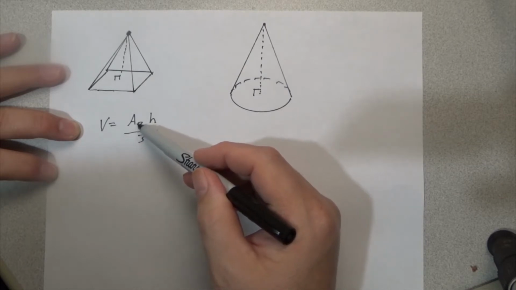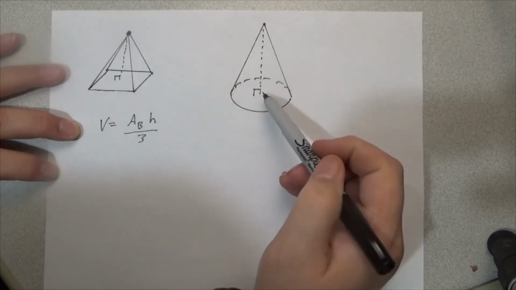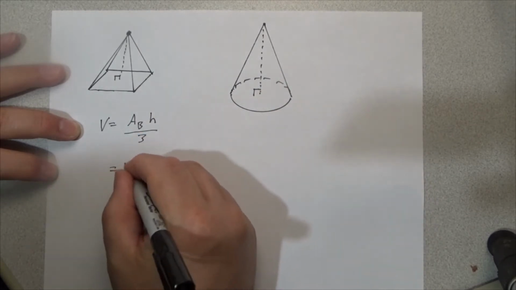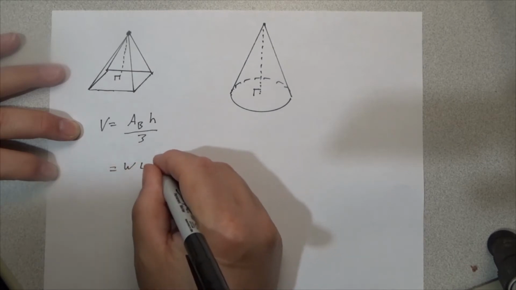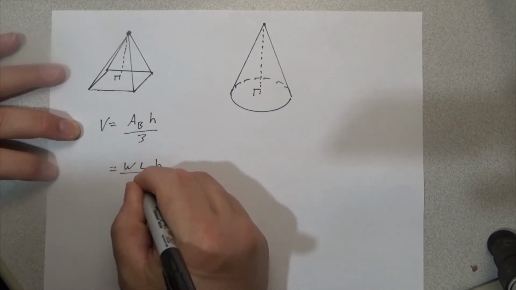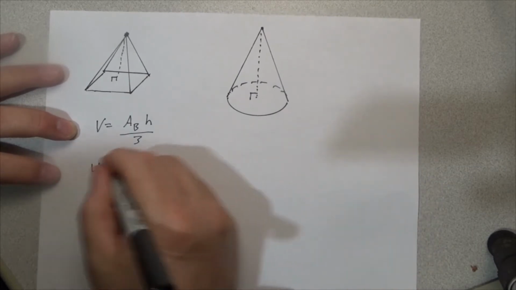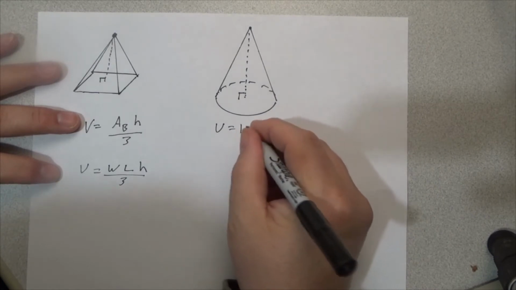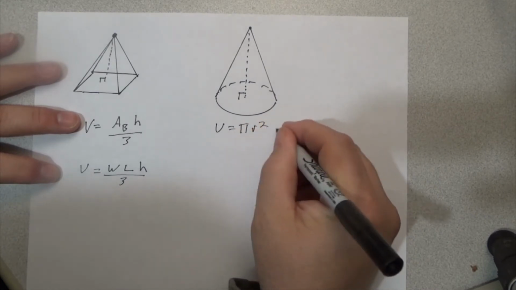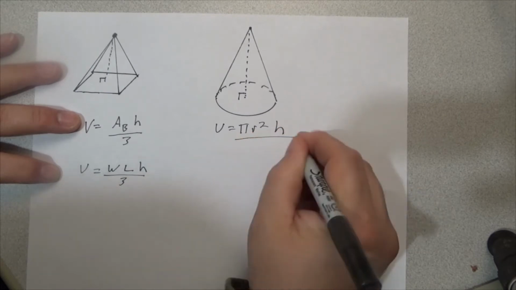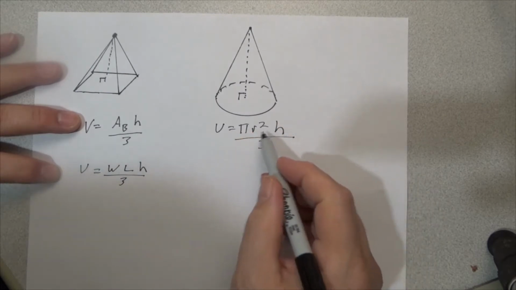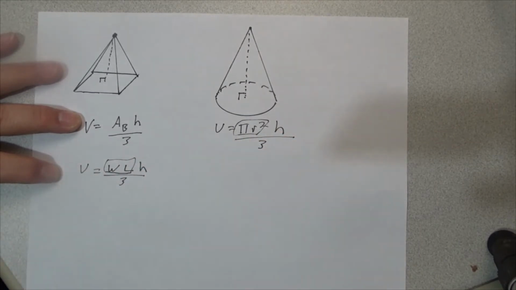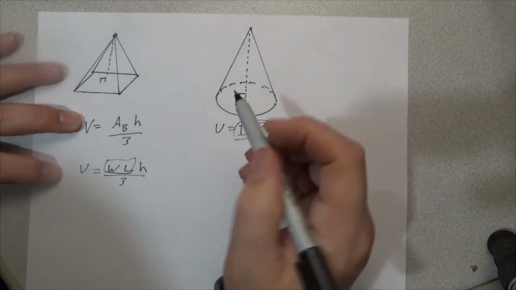Now the area of the base is calculated differently for this and for this. For this one, it will be width times length and then times height divided by 3. For this one, volume will equal the area of the base, which we know as pi r squared, times the height divided by 3. So the two bases are calculated differently. So let's run this through here.